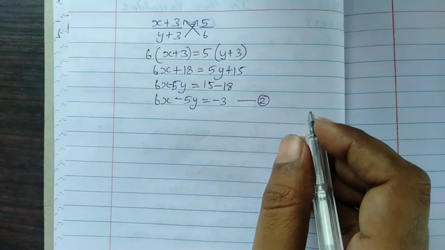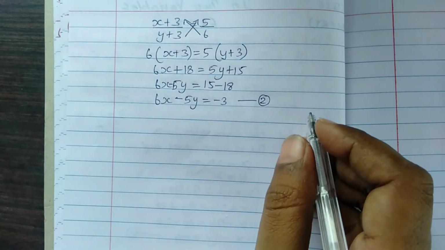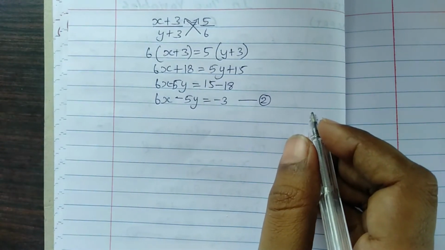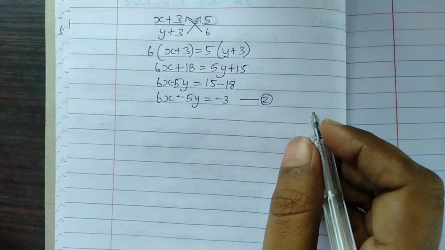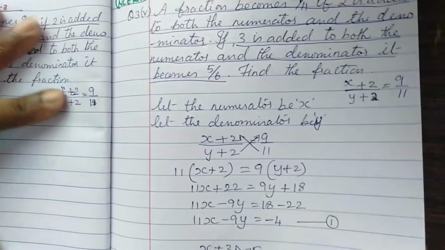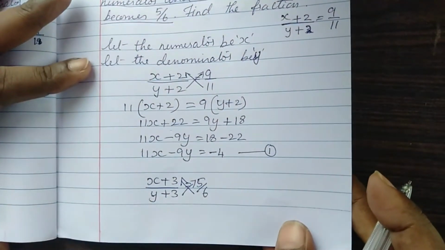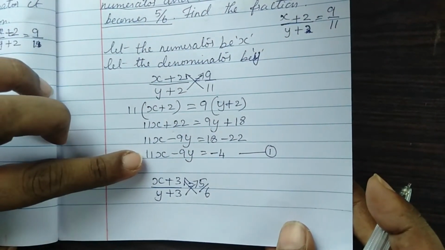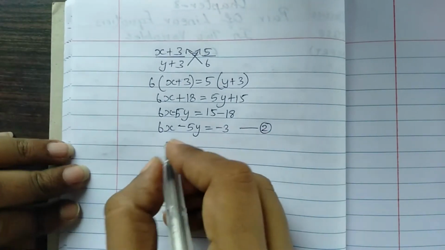Now comes the first step for the substitution method. We have to find x in terms of y. So let's take the first equation for that. Our first equation is 11x minus 9y is equal to minus 4.